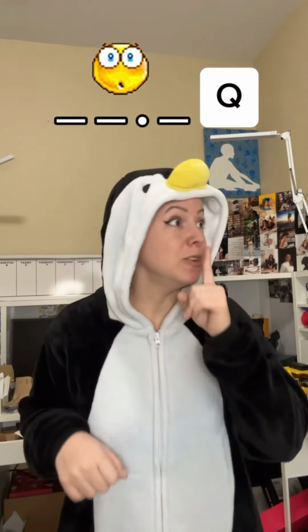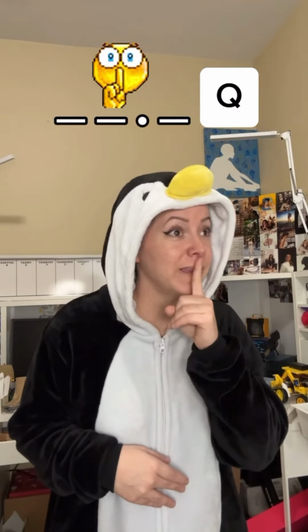P, when we think of P, we're gonna think of paddle, because you need a paddle to row your boat. So it's gonna be dot, dash, dot. Q, when you think of Q, think of being quiet. You're gonna look around and you're gonna be looking. So it's gonna be dash, dash, dot, dash, quiet.